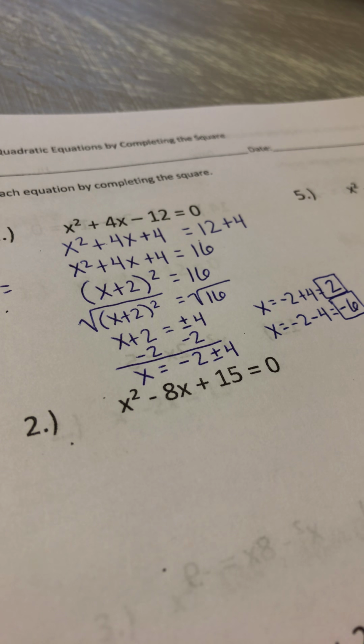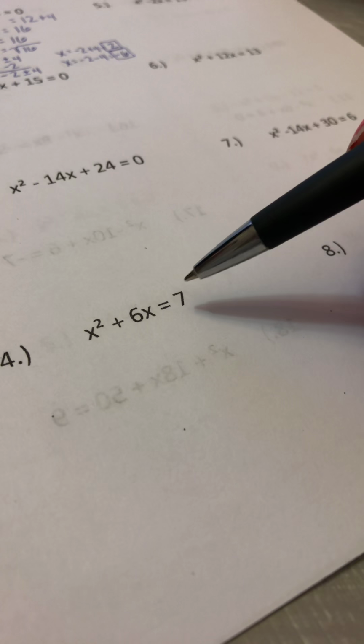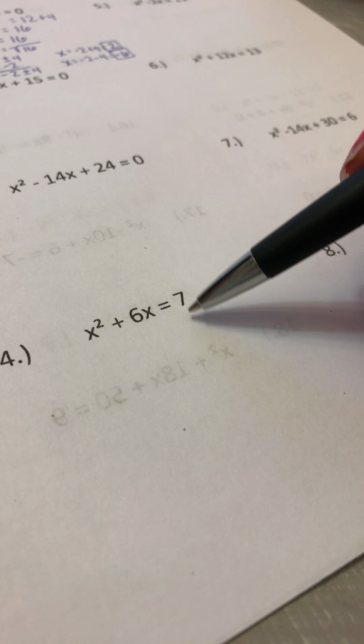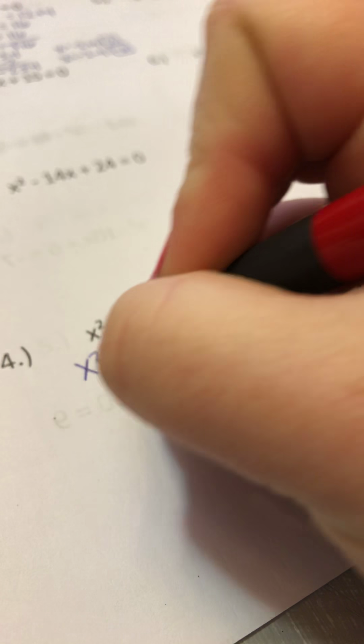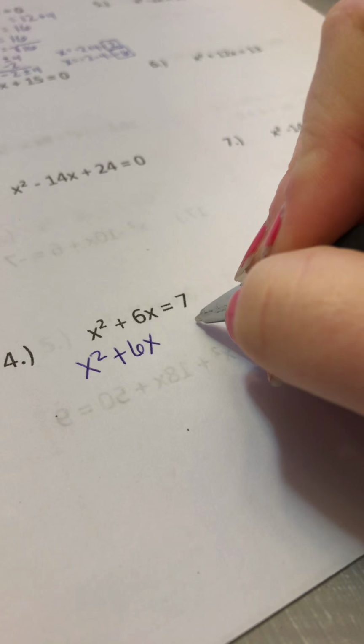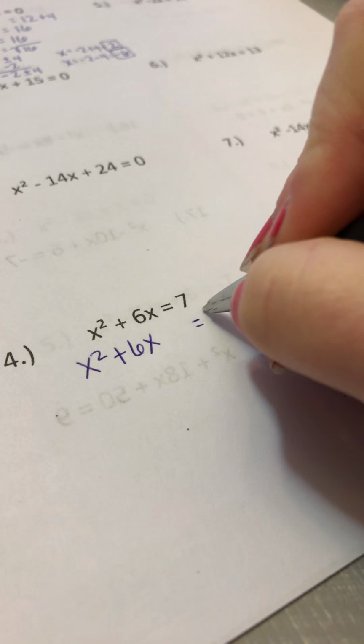Okay, so now we're going to move down to number 4. Number 4 already has it set up to where you can do a perfect square. You don't have to move anything with number 4. Obviously, if you got to this problem and you subtracted 7 from both sides, you would see that you couldn't get a perfect square. So you would leave it just like this. X squared plus 6x, I'm going to leave a space, equals 7.